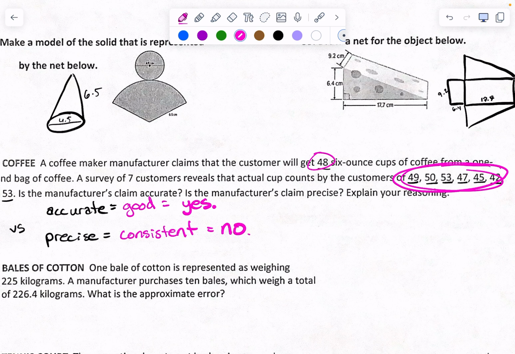What? Average is like 44. What? Really? Yeah. Because that 42 is pulling it down probably, right? Why did you add the 53 at the end? Yeah, did you put this 53 on there? Okay. Whatever.